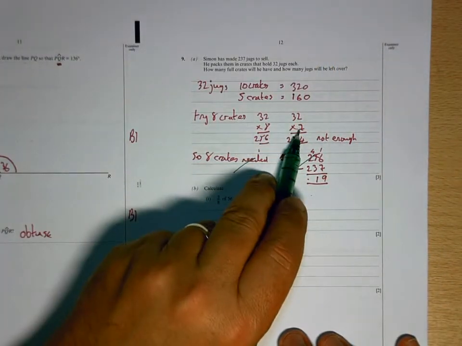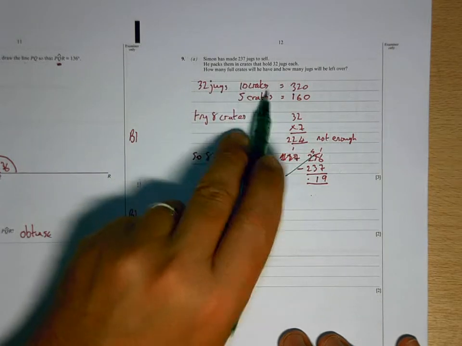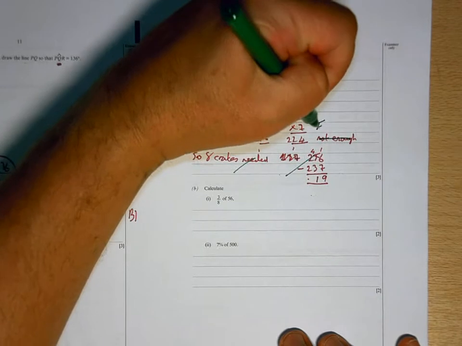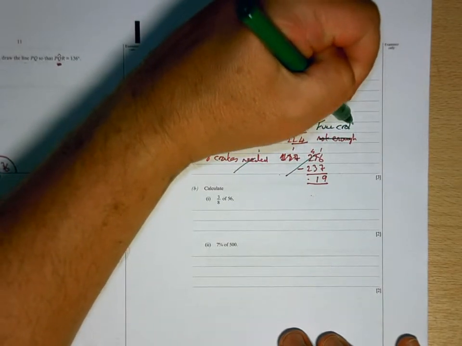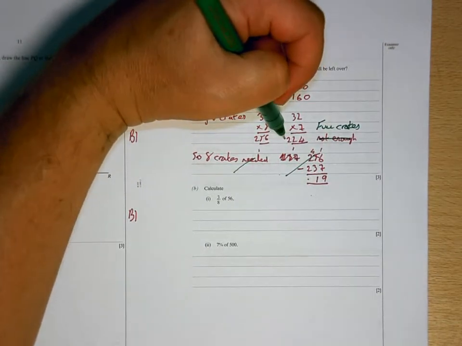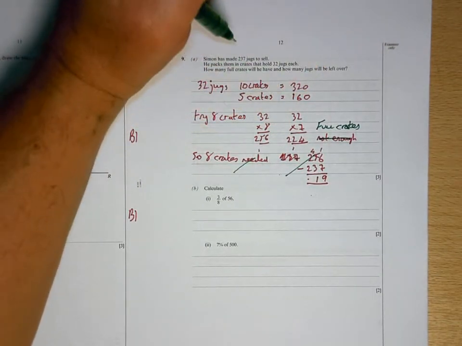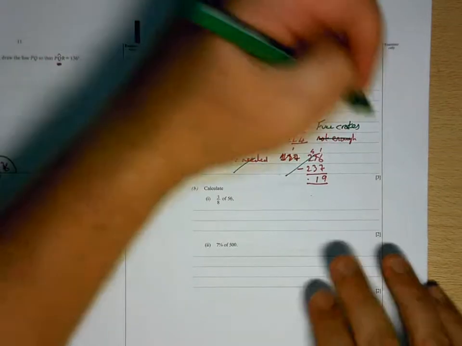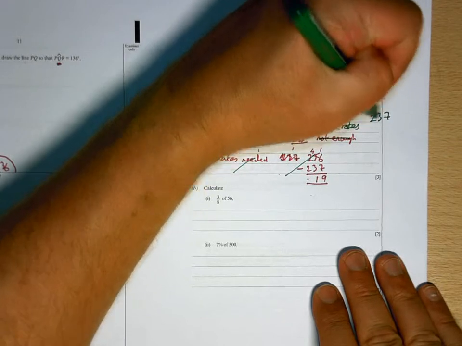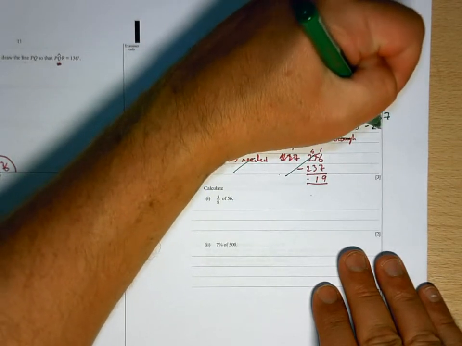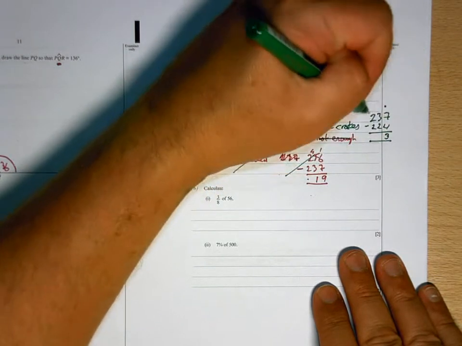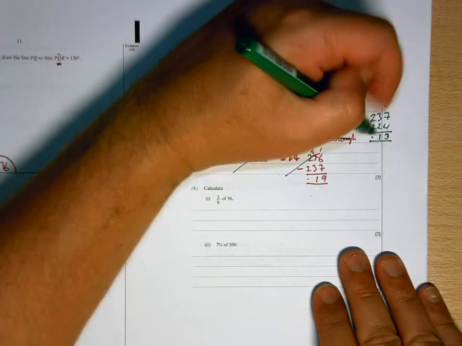There'll be 7 full crates. And then 7 full crates would be 224, and I've got 237. So I've got to do 2, 3, 7, take 2, 2, 4, which is 3, 1, nothing. So there will be 13 left over.